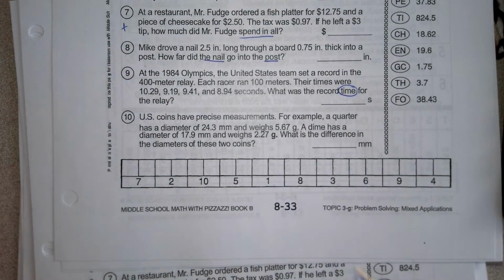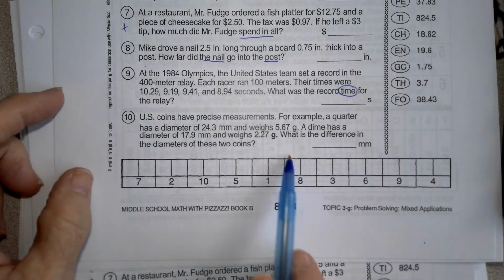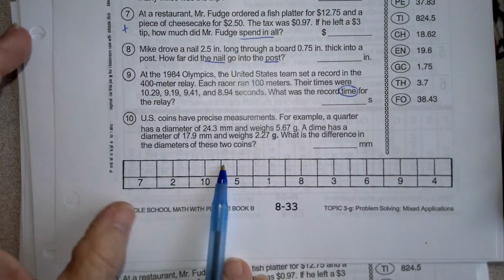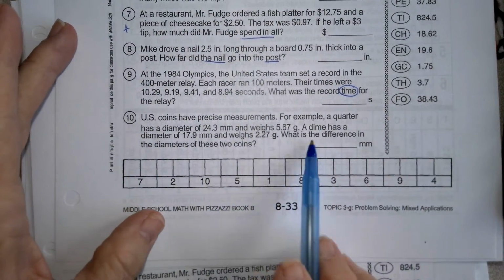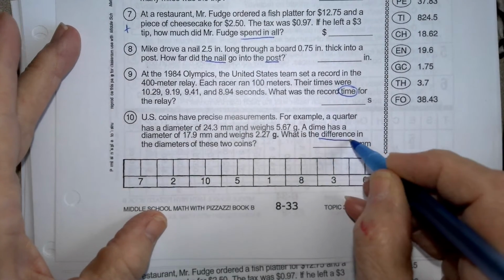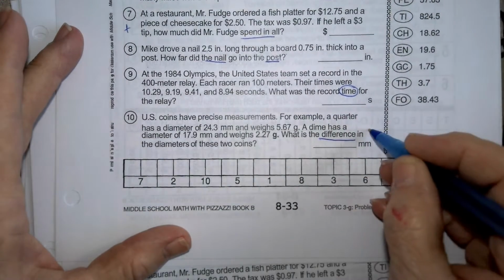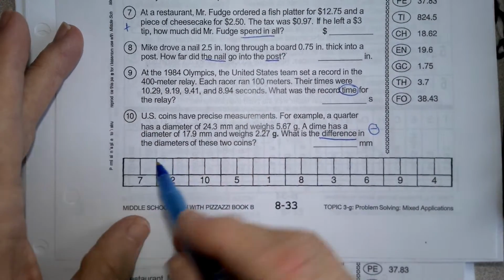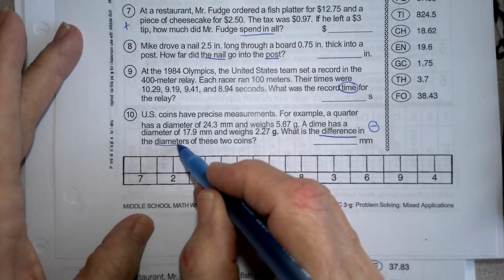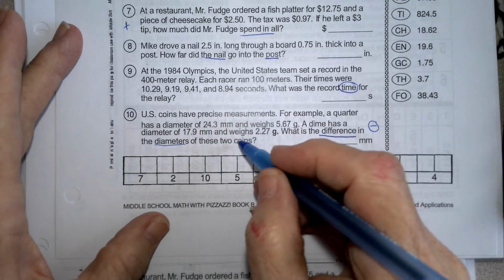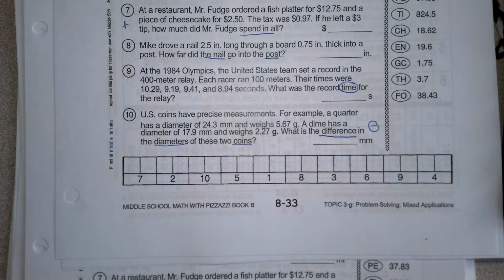What do you read first? Because there's a lot of stuff going on here. What is the difference? Guess what you're probably going to do? You're probably going to be subtracting the diameters of these two coins. All I want is the diameter. Do I care about anything else? No. Just the diameter.